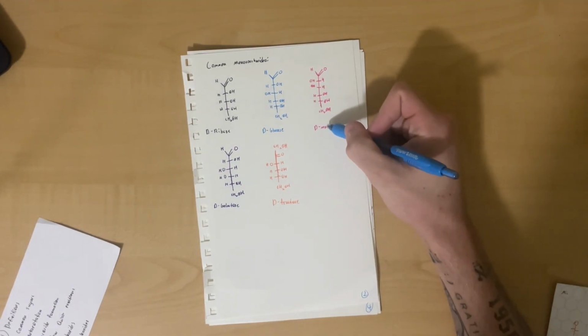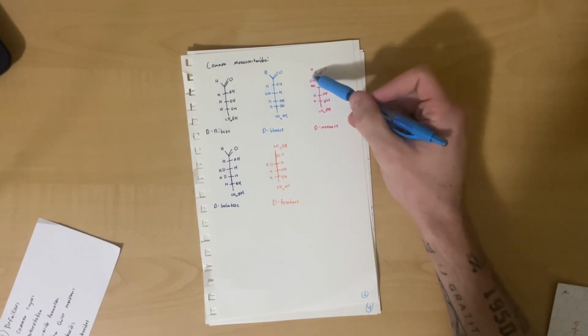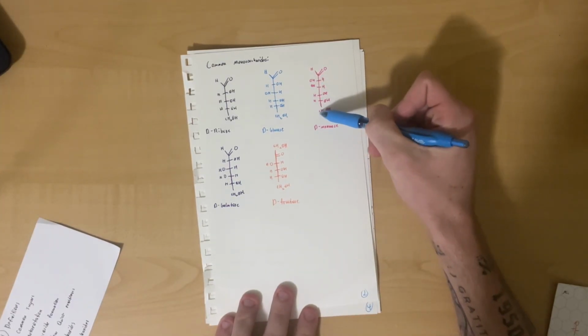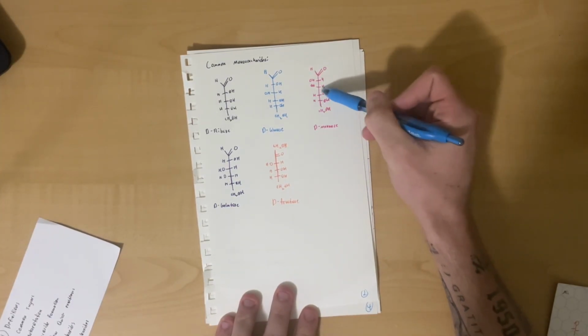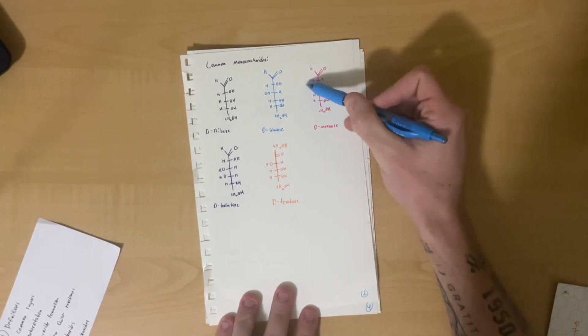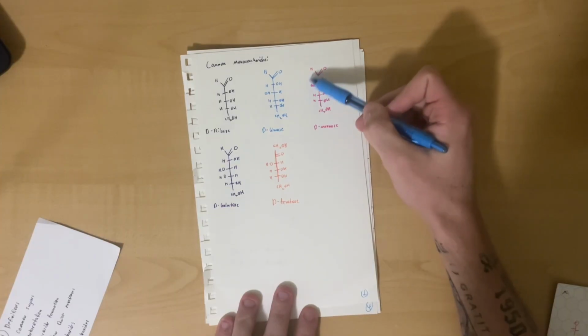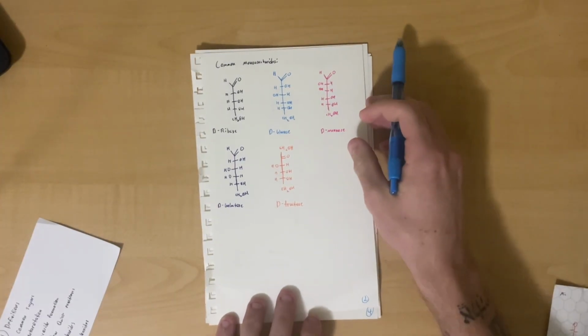D-mannose, I think of man in the mannose part, and I think this is like the shape of a trigger of a gun, so that here's the bloop. Again, this sounds silly, this might not help you, but it helped me. That's how I imagine it. D-mannose, man, manly, gun, trigger, that sort of thing.